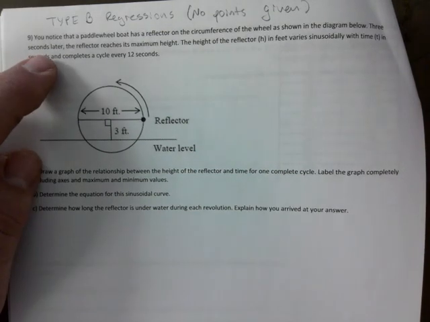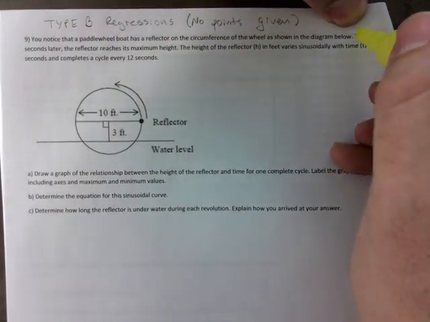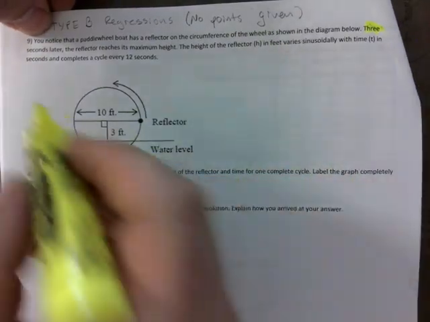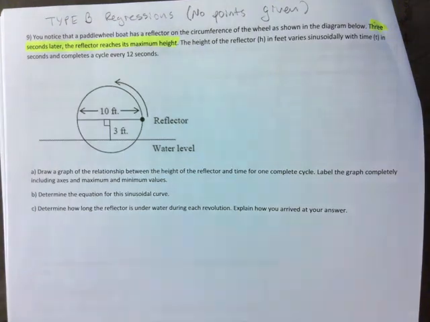3 seconds later, that's important right there. They're giving you some numbers there. 3 seconds later, the reflector reaches a maximum height. I'm going to highlight that.